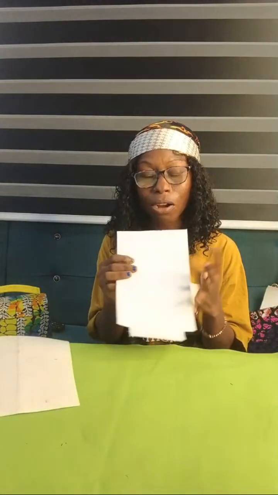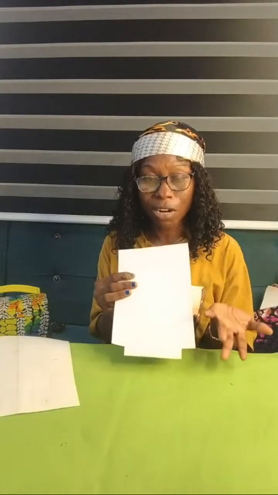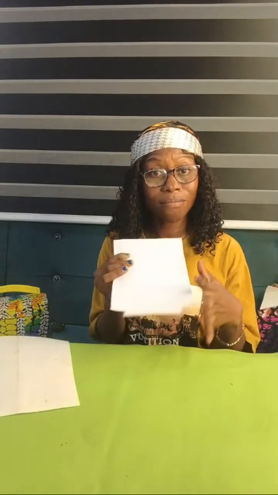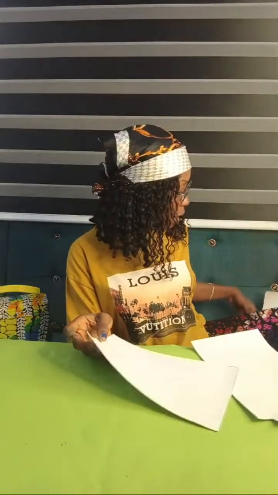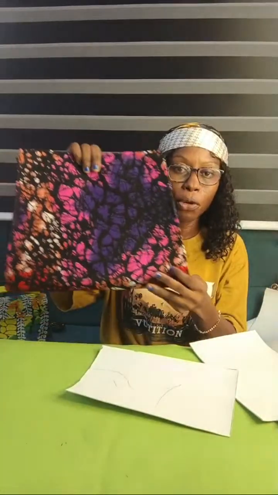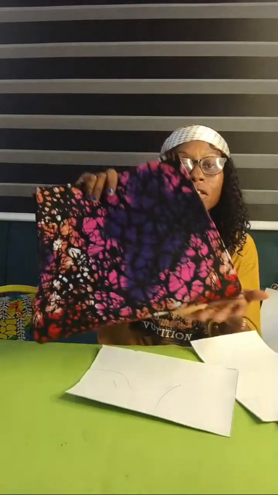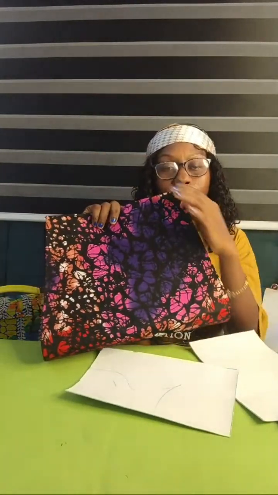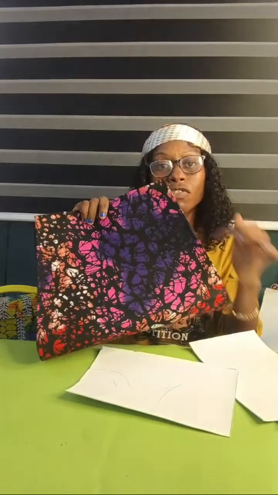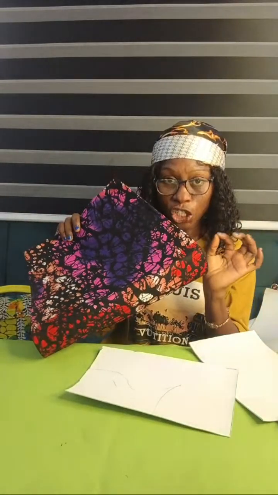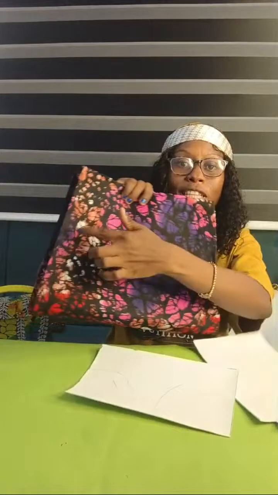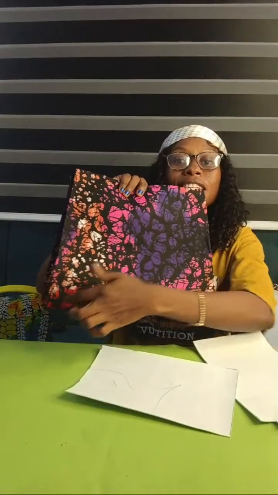So I'm going to explain how this gusset of the bag, or the side of the bag, is derived, how we got this particular shape, which is the gusset. Now for this bag, the measurement for the main panel, this is the front panel, this is the back panel, and this is the base of the bag. If you measure the height of this, it is 10 inches. Then the width of this from the base is 14 inches.